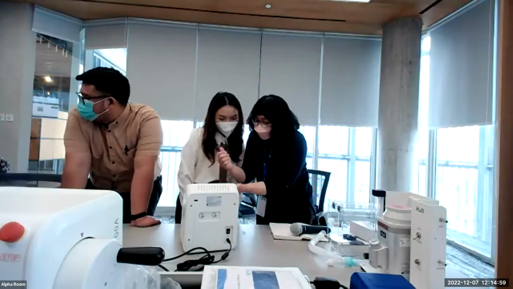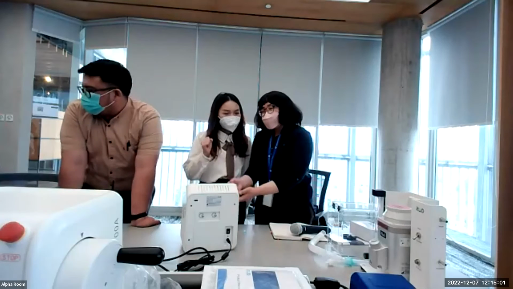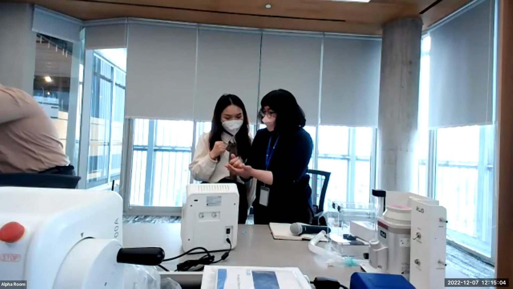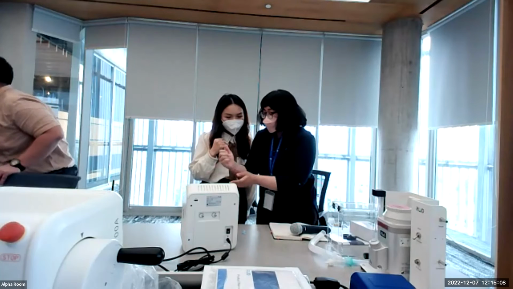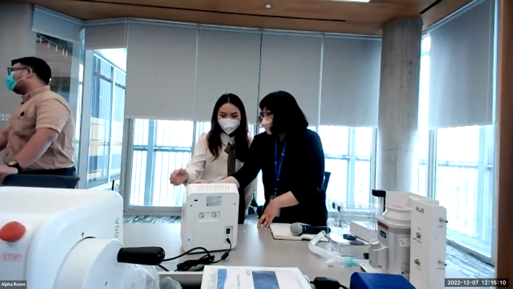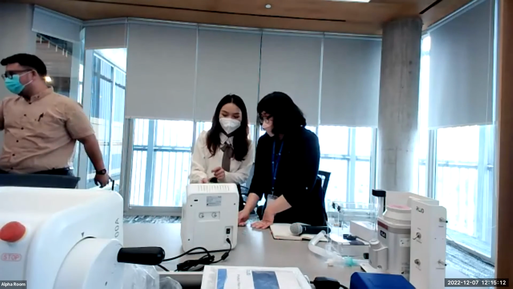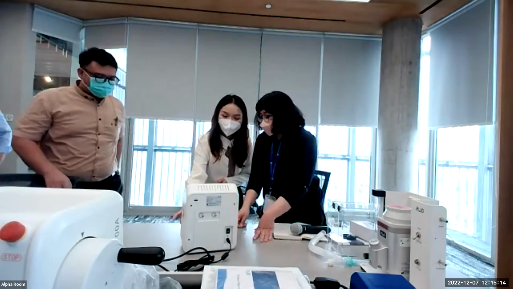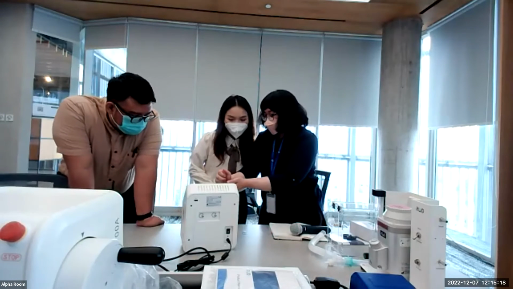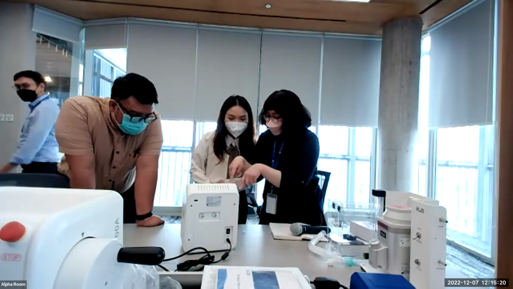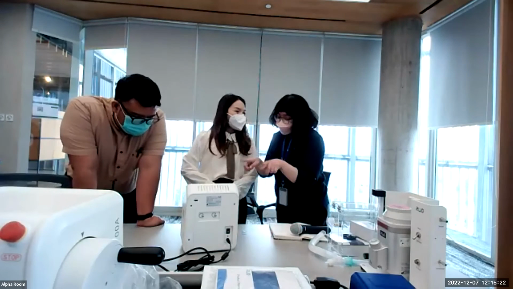So we mix the sample and trypan blue first, and then dispense into the slide. Usually we don't dispense the sample and then mix the treatment in the slide, I mean on the slide.